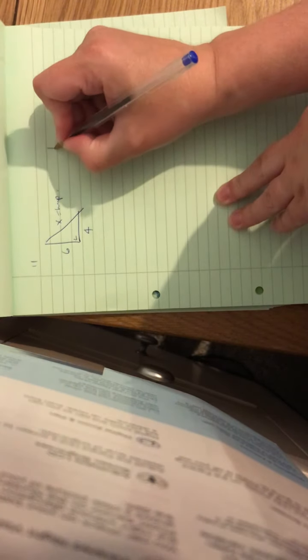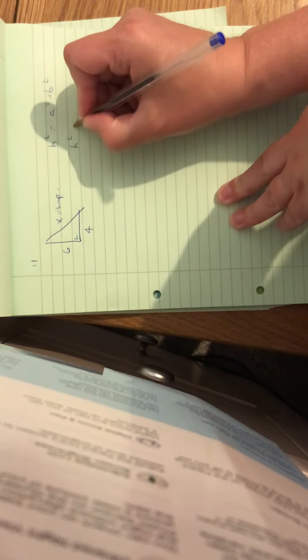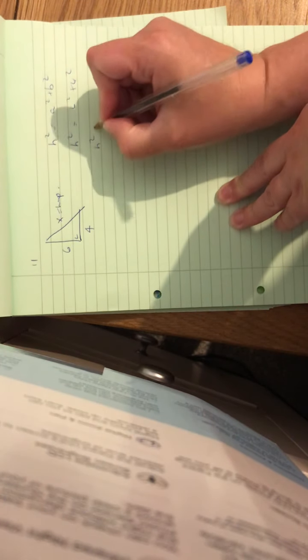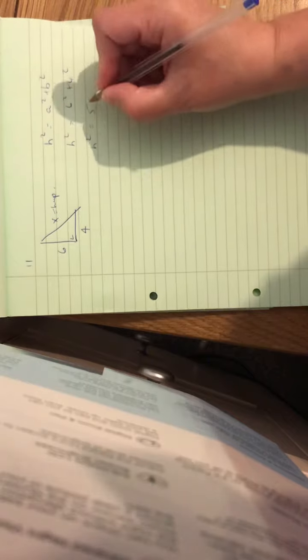So the biggest side is the hypotenuse, so it gets labelled first. So it's h squared is equal to a squared plus b squared. So h is the thing I don't know, so h squared is equal to 6 squared plus 4 squared. And then you're working it out, so that's 36 and 16. So that's 52. And then I want you to leave them as decimals, please, girls.